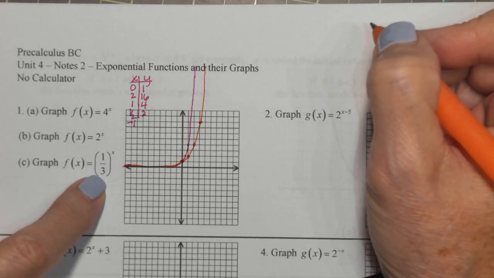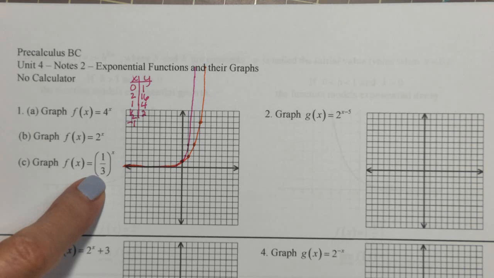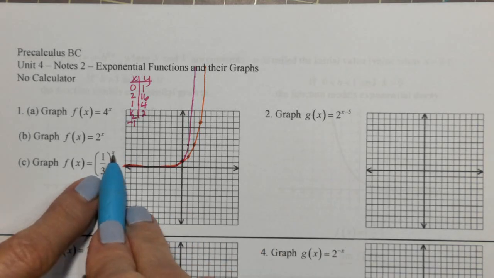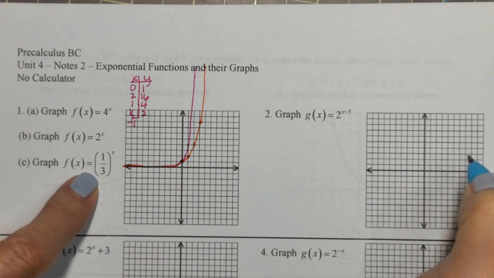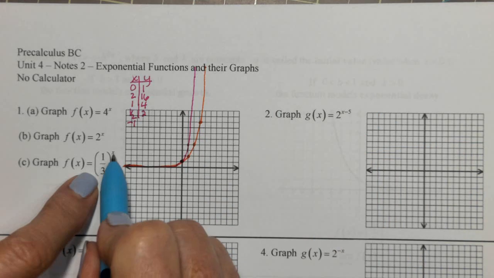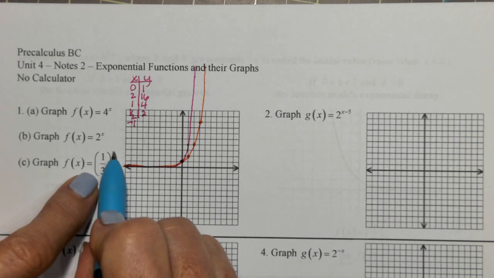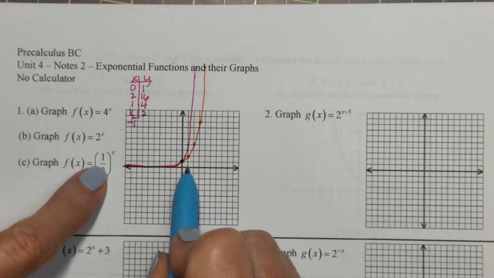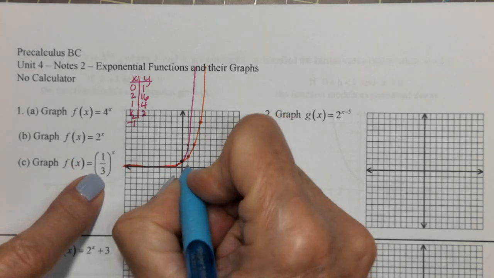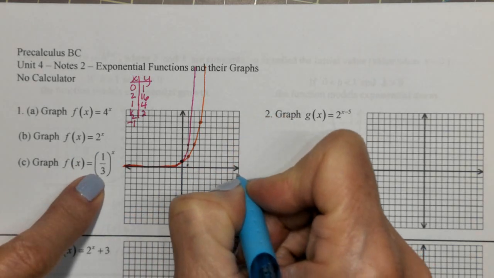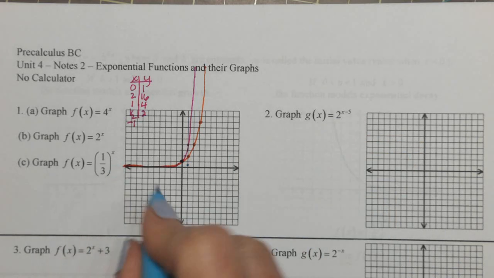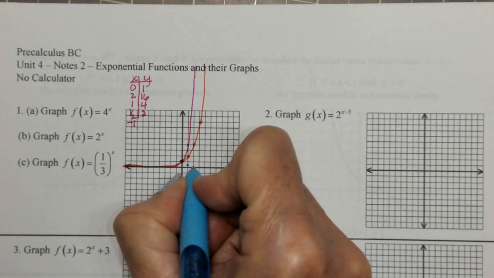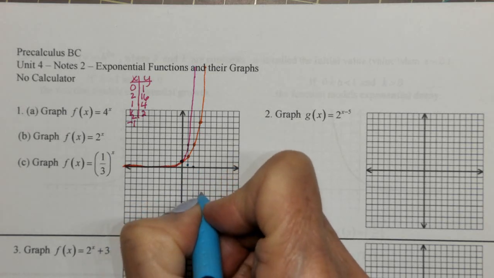What about if the base is 1/3? If we put 0 in for x, 1/3 to the 0 is still 1. We're still right there at that 1. What happens if we put a 1 in for x? When x is 1, we'll have 1/3 to the 1, and that's just 1/3. So that's right here at 1/3. What happens if we put 2 in for x? 2 in for x would be 1/9. We're really close to the x-axis already.